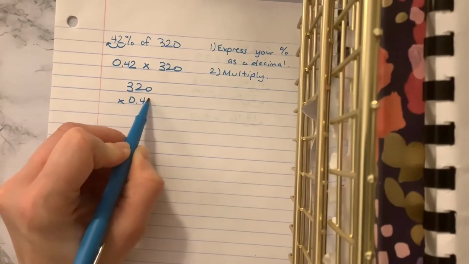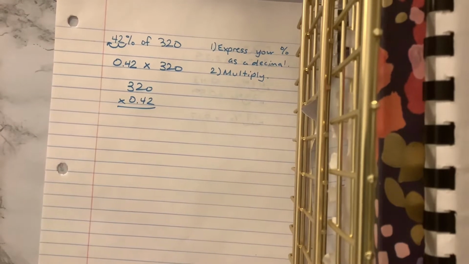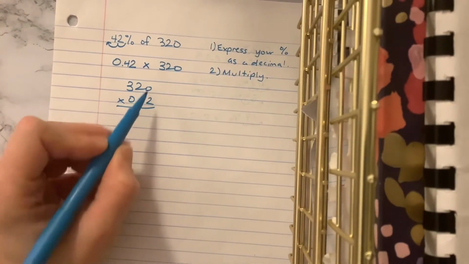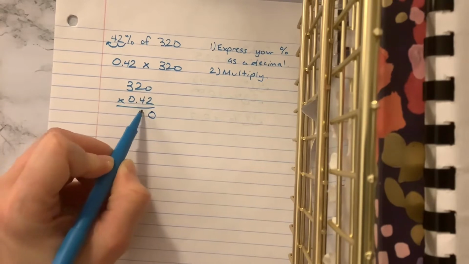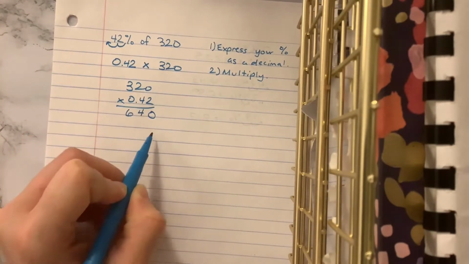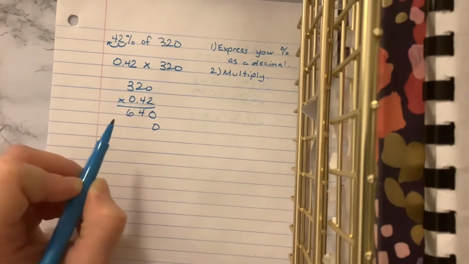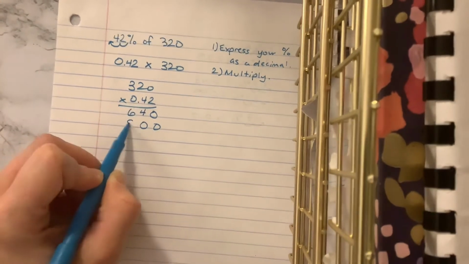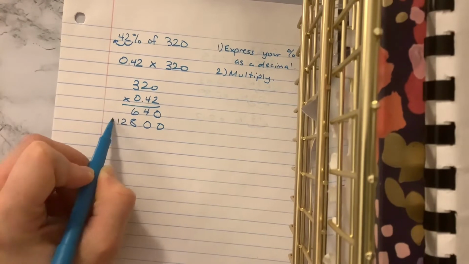Remember, when we're setting up decimal multiplication, we want to put the longer number on top, meaning the one that has more digits on top. Okay, so for either of these, you could have gone either way. And we just do our multiplication, right? 2 times 0 is 0, 2 times 2 is 4, 2 times 3 is 6. We add a 0 to hold our place. 4 times 0 is 0, 4 times 2 is 8, 4 times 3 is 12.